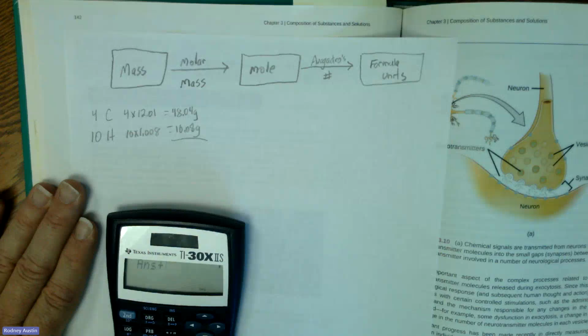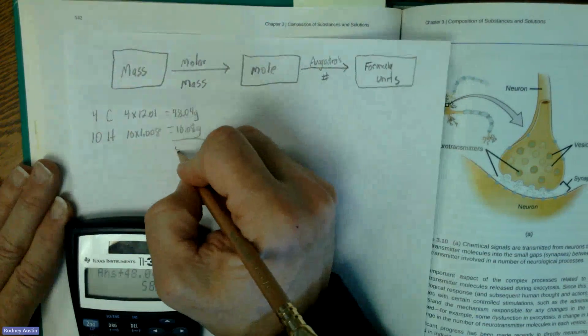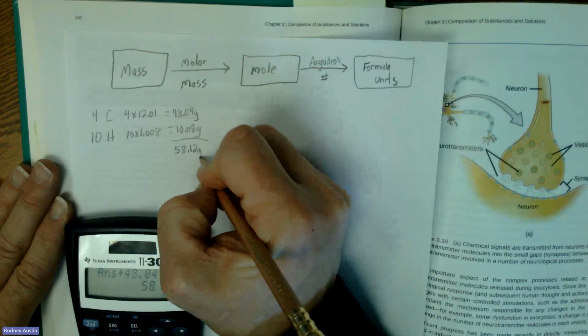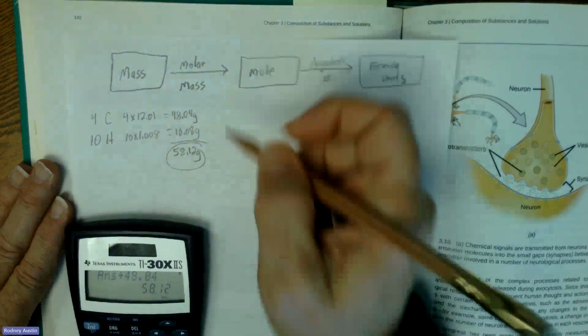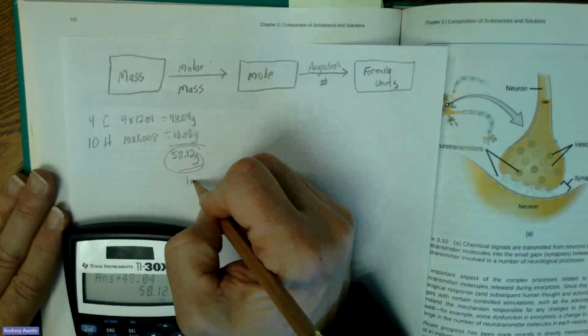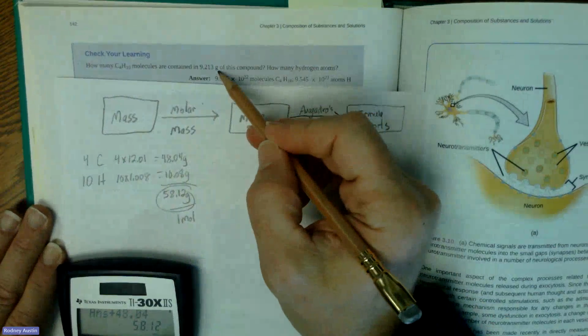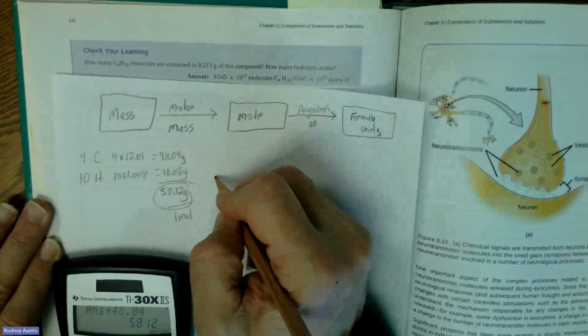And then we add that together, 58.112. And that's the number of grams, and that's the molar mass, right? So that would be the molar mass here, number of grams, and that's per 1 mole. And that's great because in our problem, it gives us the number of grams. So we have the number of grams, so let's just start using that.